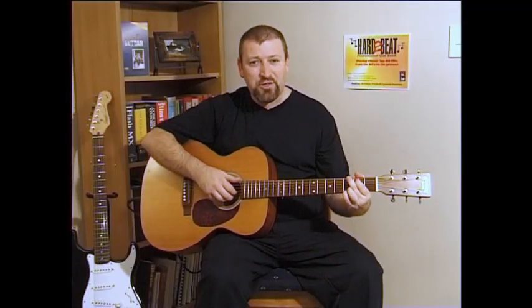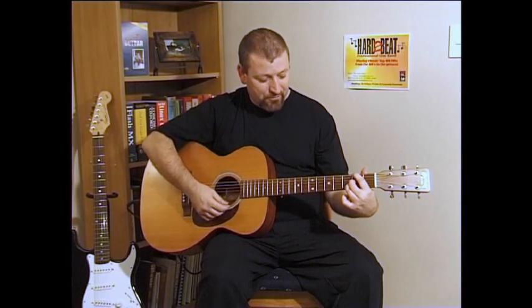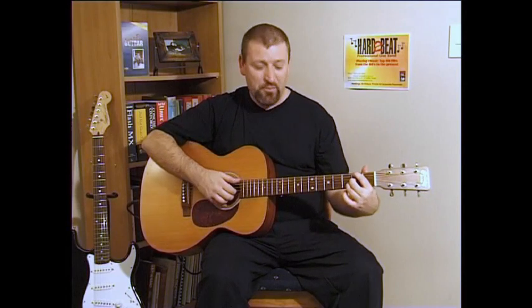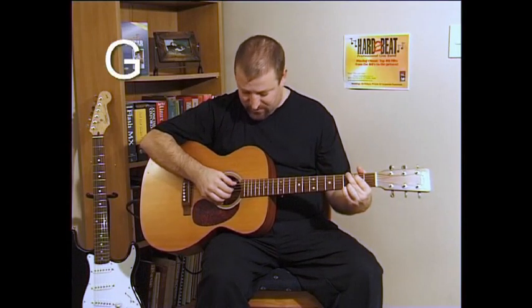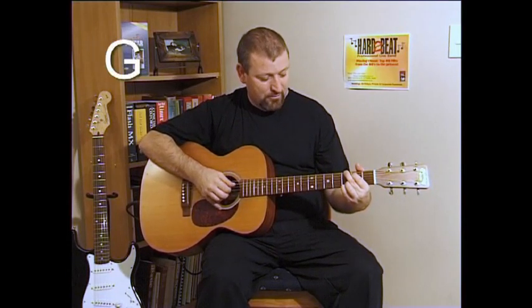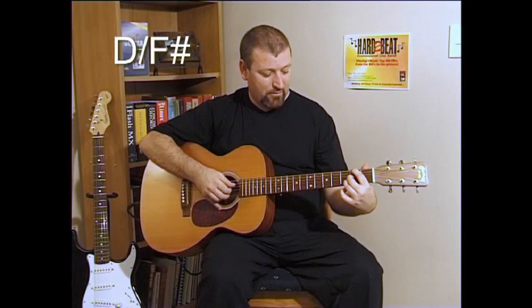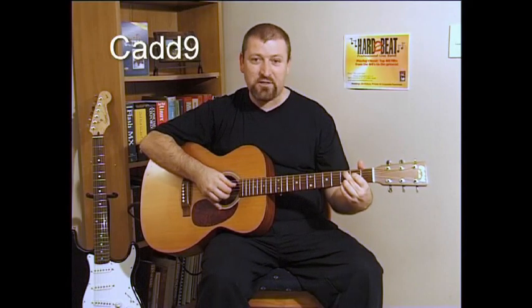Now the chords we're going to use are G with the 6th string bass note, D F sharp with the 6th string bass note, C add 9 with a 5th string bass note, D F sharp with a 6th string bass note. So it goes like this: G, D F sharp, C add 9, D F sharp.